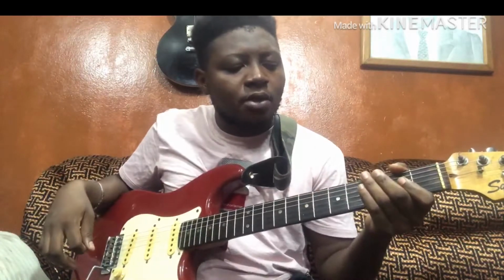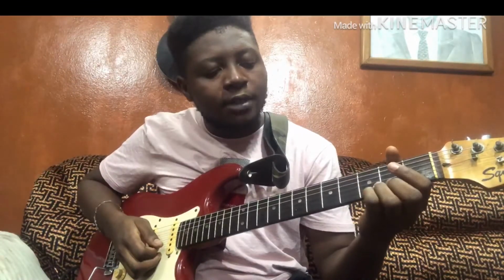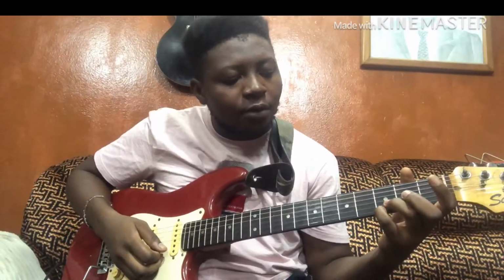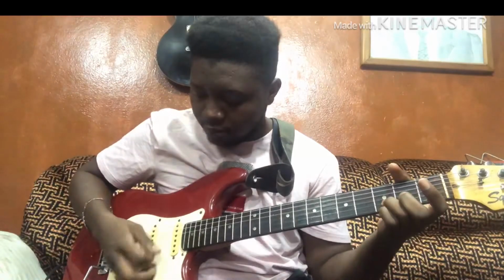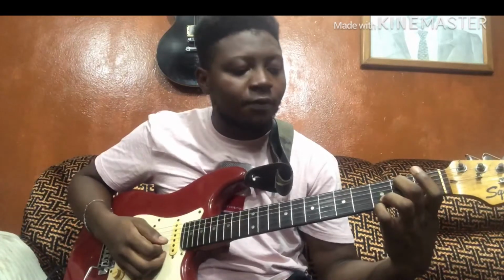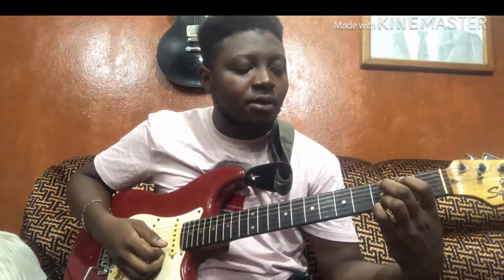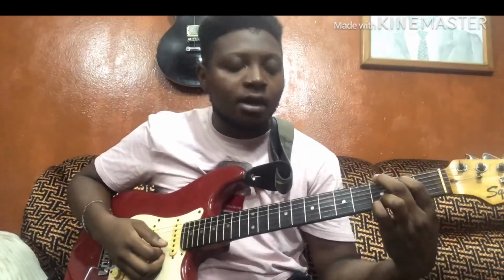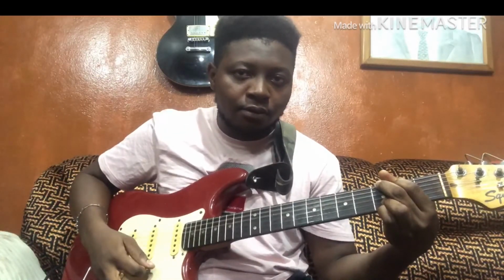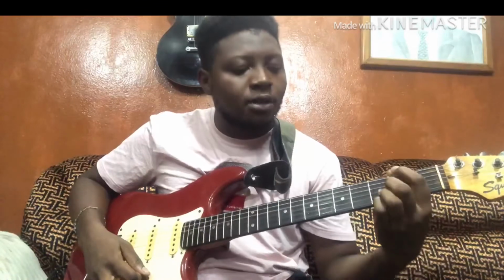Starting from this chord, instead of playing the G major chord like this, we place our pinky on the 3rd fret of the 1st string, and our 3rd finger on the 3rd fret of the 2nd string. Then you place your 1st finger on the B, which is the 2nd fret of the 5th string, and your 2nd finger on the 3rd fret of the 6th string, and we have the sound. It's a fuller sound as opposed to the traditional G major.